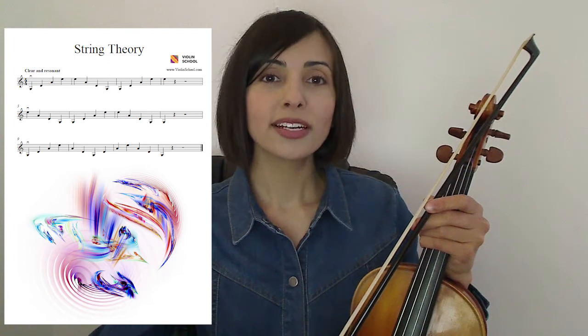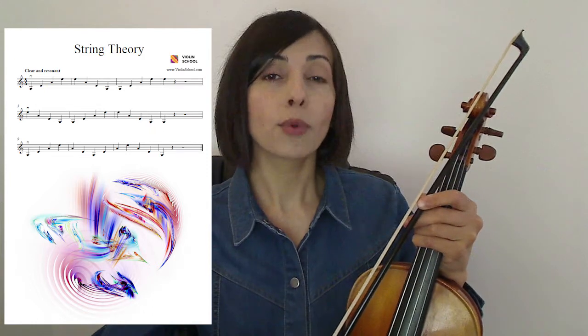Thankfully, you don't need to know anything about particle physics to play a string theory. You do need to know where the notes of the open strings are positioned on the stave.